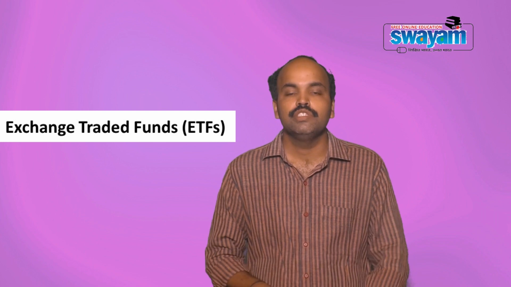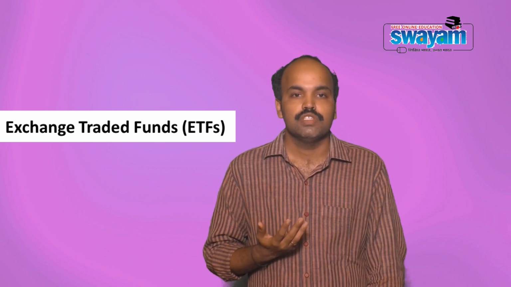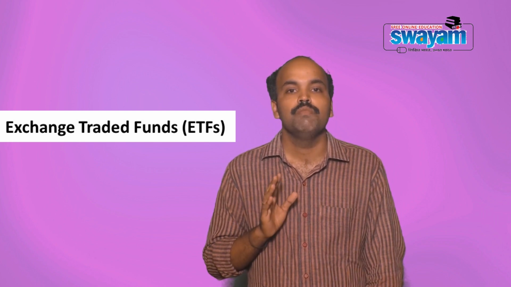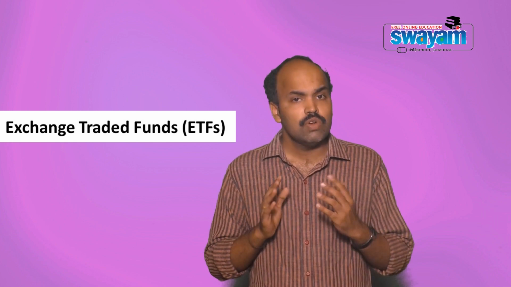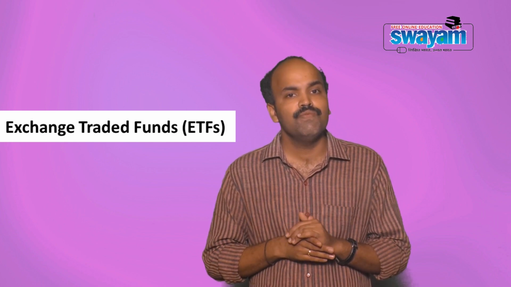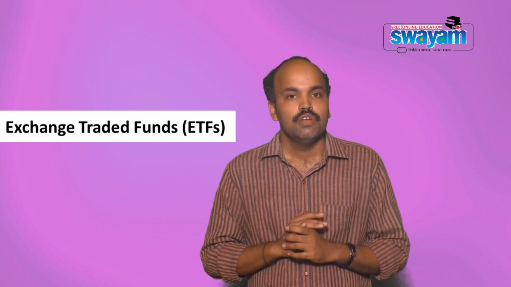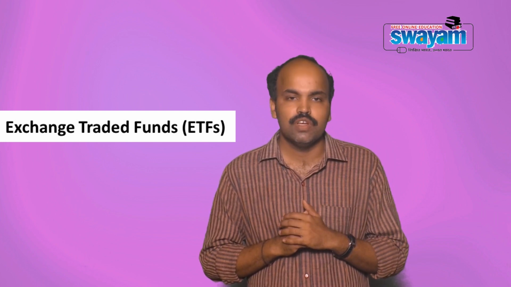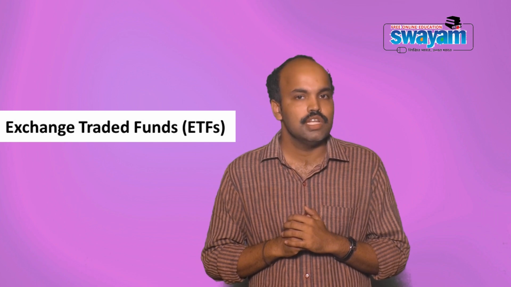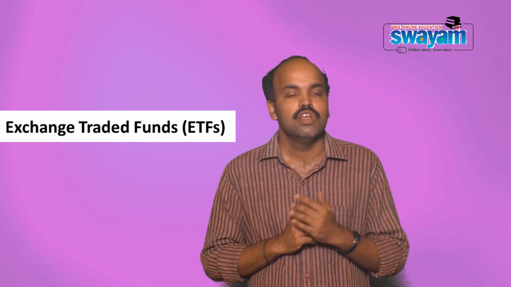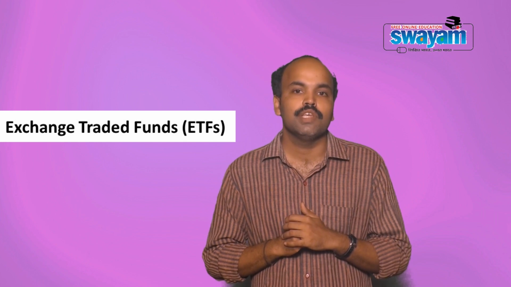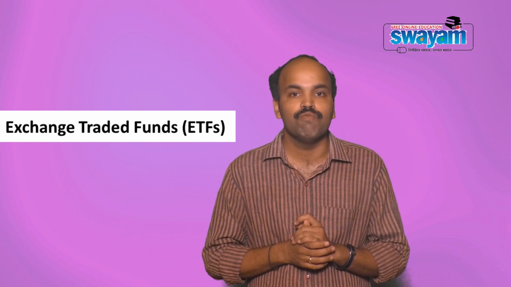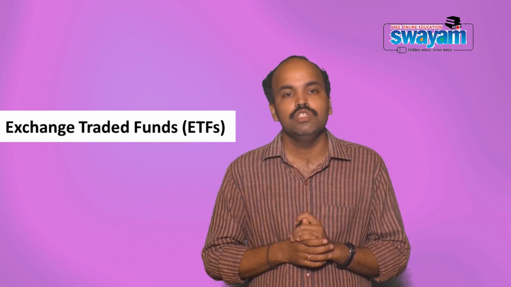Then ETFs or exchange traded funds. They are issued by mutual funds. Their investors are institutional and individual. Then the medium is direct issuance by mutual funds and stock exchange. The regulator is SEBI or RBI. An ETF is an investment vehicle that invests funds pooled by investors to track an index, a commodity or a basket of assets. It is similar to an index fund in the sense that its portfolio reflects the index it tracks. But unlike an index fund, the units of ETFs are listed and traded in demat form on a stock exchange, and their price changes continuously to reflect changes in the index or commodity prices.